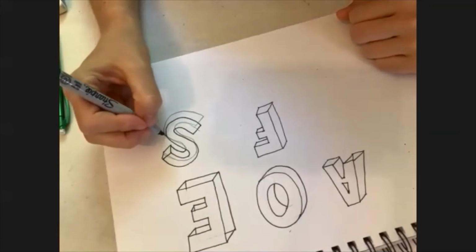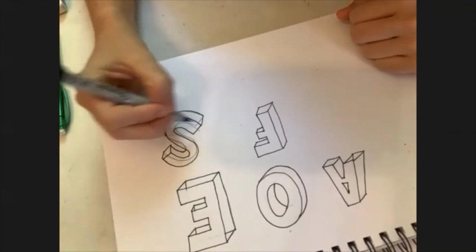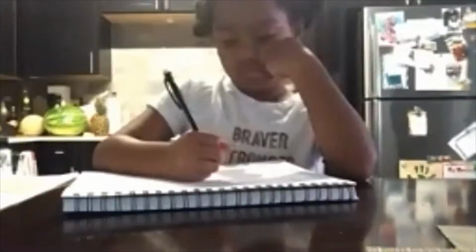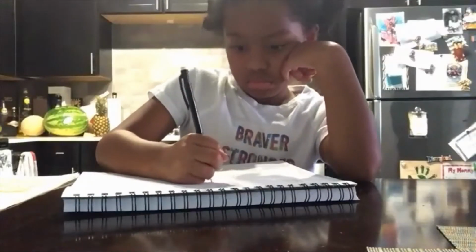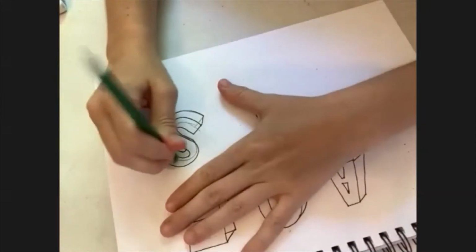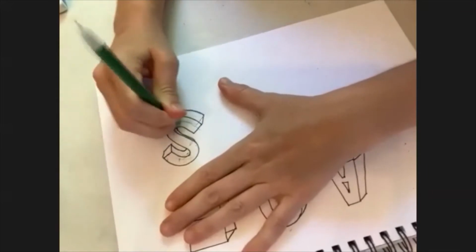Right now. So then all the parts that lay outside of my other S, I'm going to draw. And all the parts on the inside of my S, I'm just going to erase and not draw.